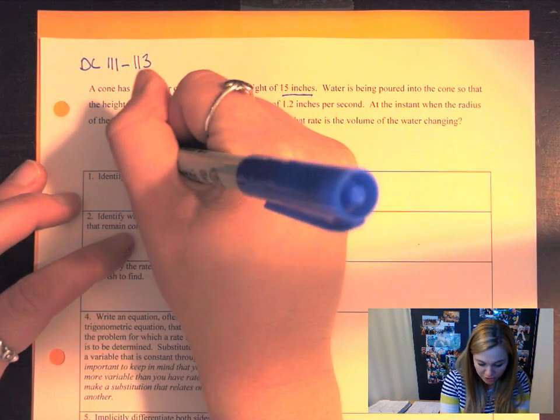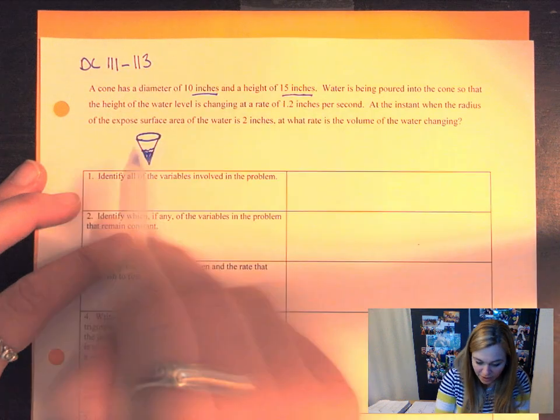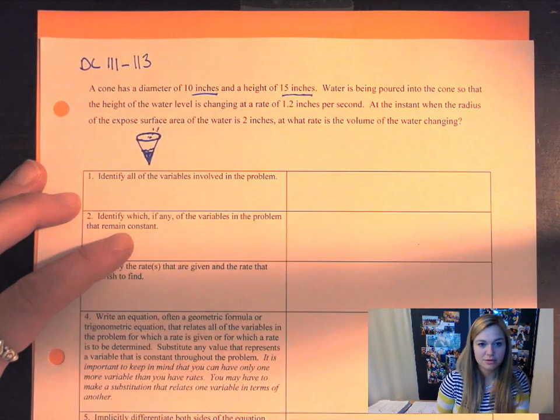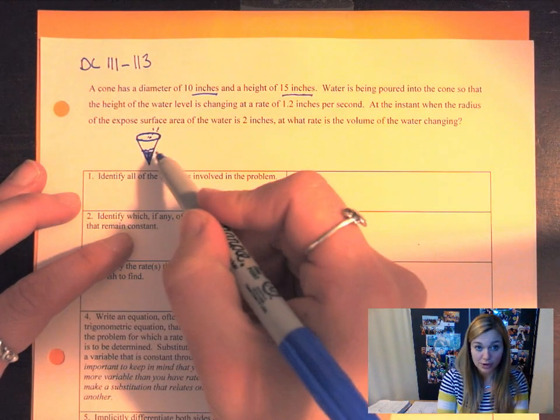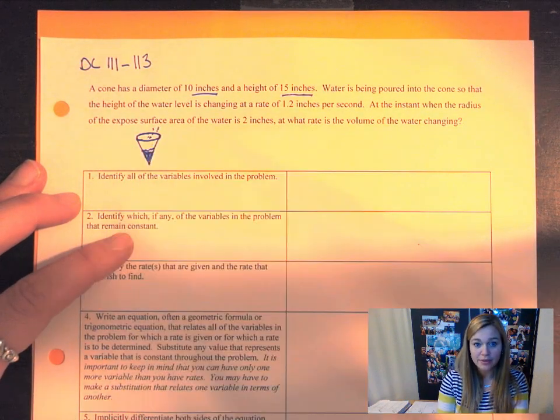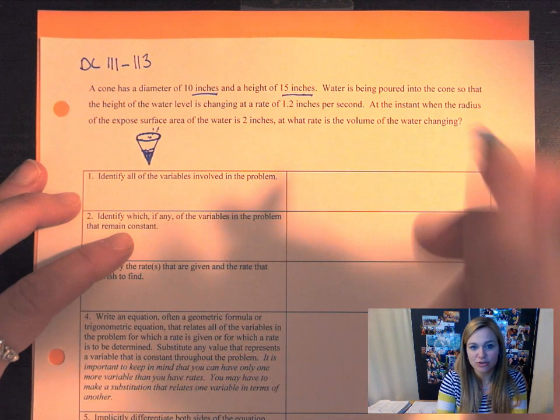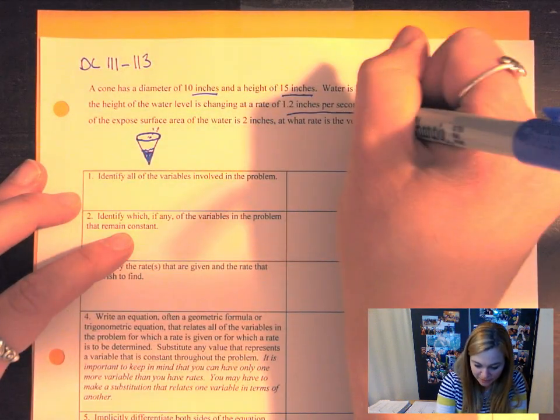and it's changing at a rate. So the water's coming from here somewhere. I don't know who's pouring it in. This isn't real water. Again, this was just me drawing a picture. And this water is being poured into the cone so that the height of the water level is changing at a rate of 1.2 inches per second.